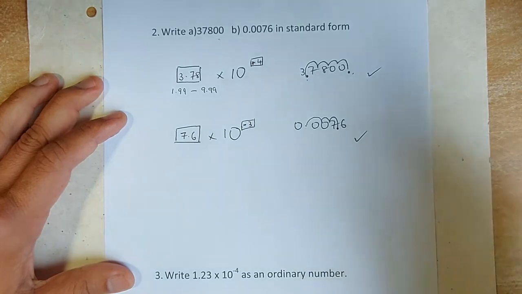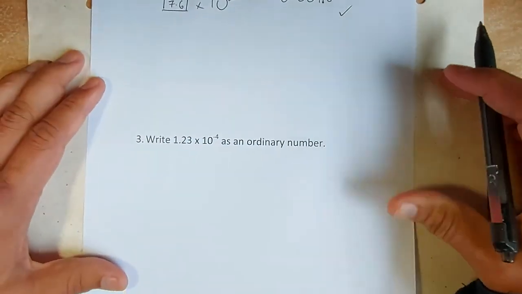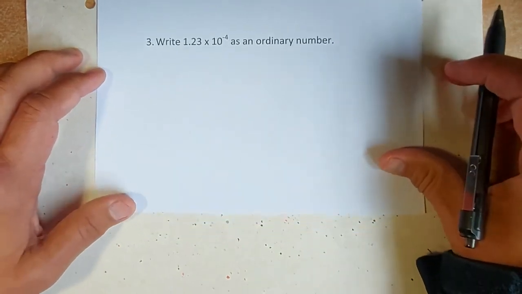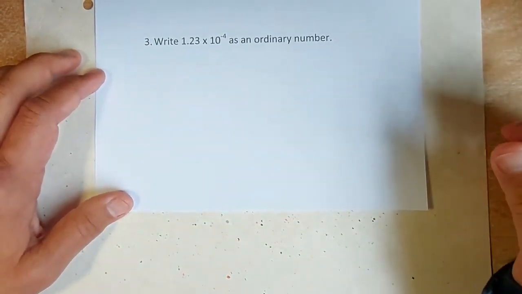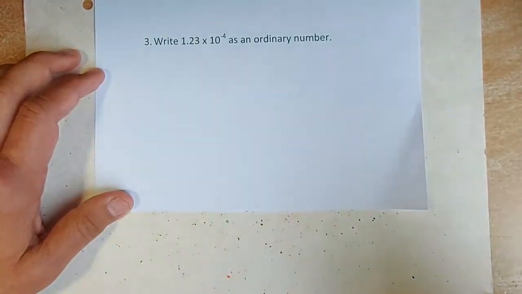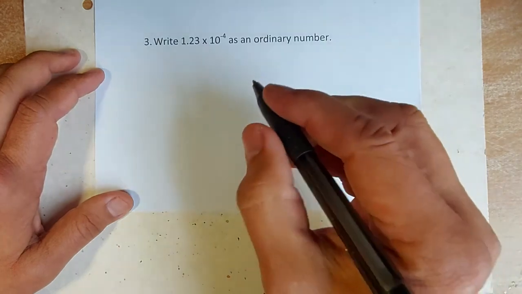We'll proceed to the other way. Now we are going to convert that number into an ordinary number. One way is, of course, to put it in your calculator. It's very simple. Put it in your calculator and the answer will appear. But I'm going to do the manual way.